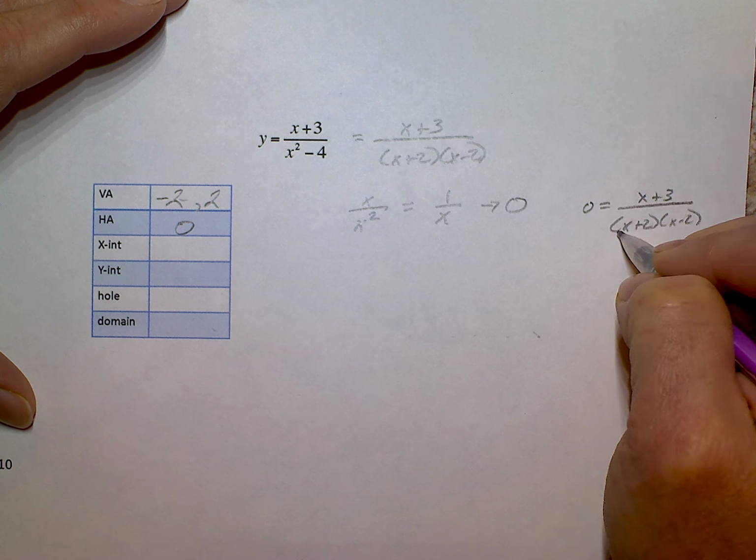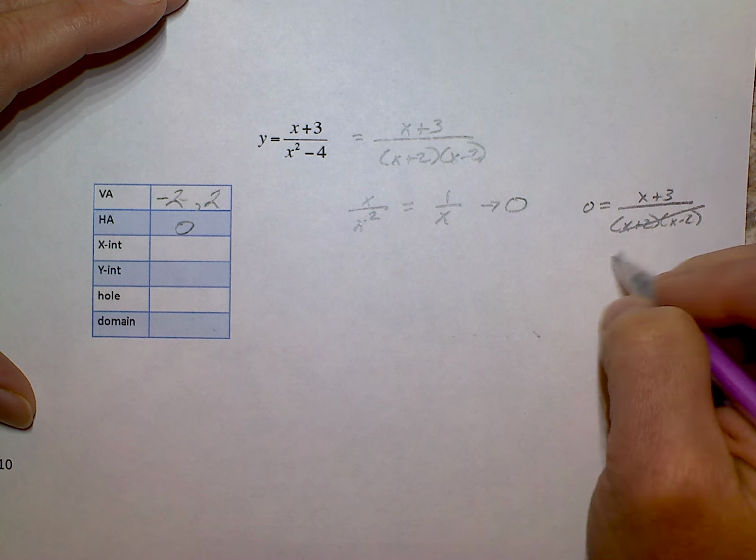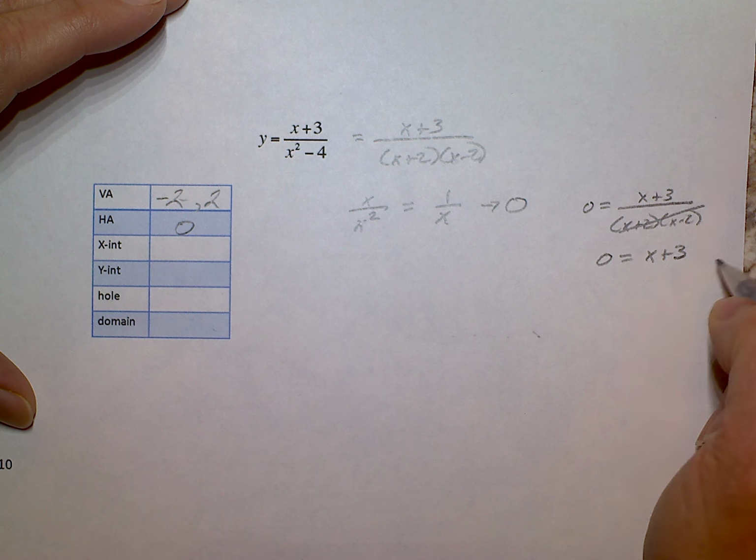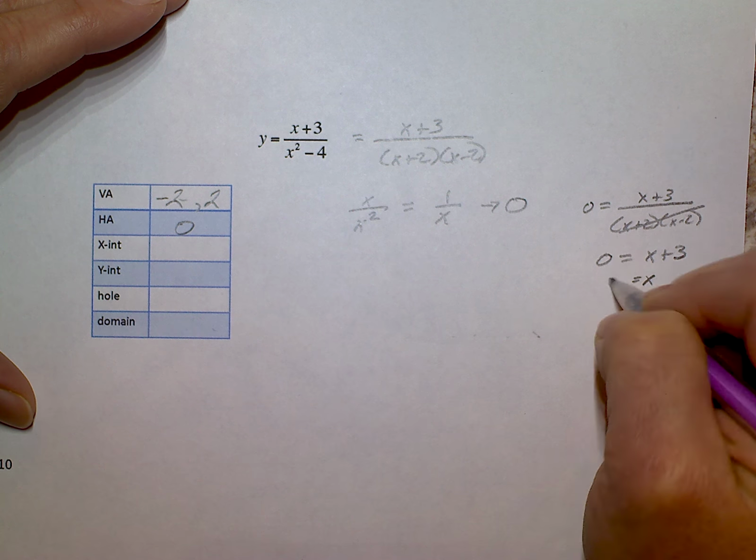Remember how the denominator cancels out and goes away? It's really just the numerator we care about. So -3.